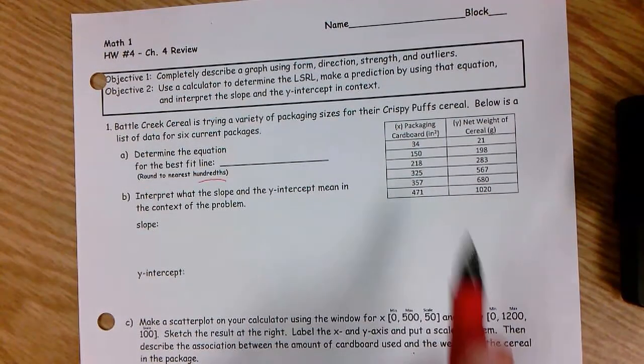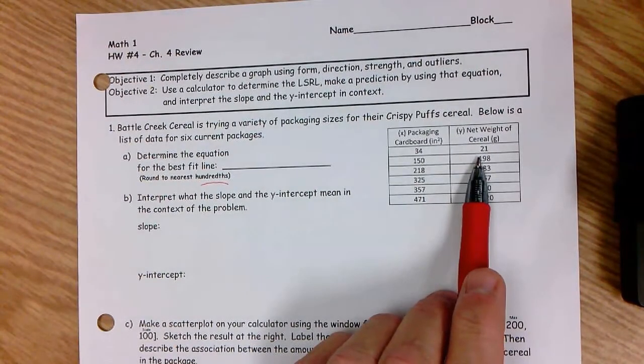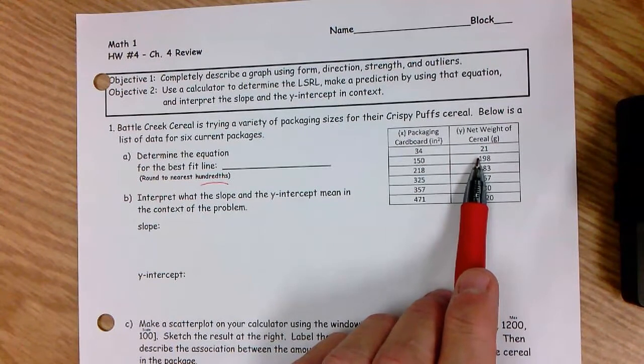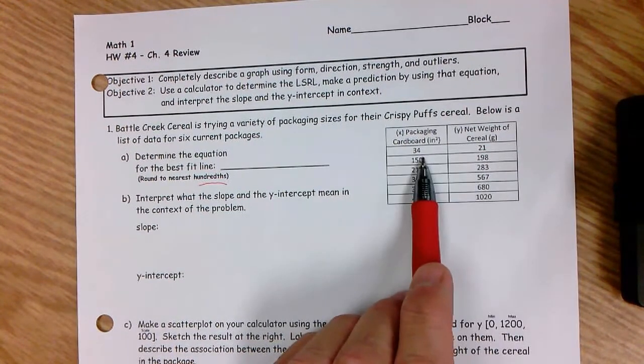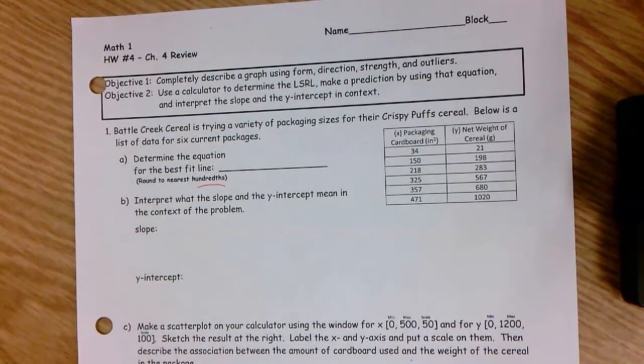Or maybe you say it the other way. The amount of grams that the package will hold increases by 2.29 for every 1 square inch of cardboard that you use to make the package.